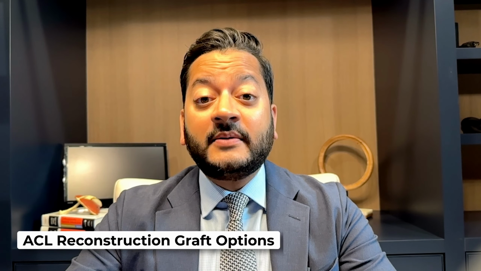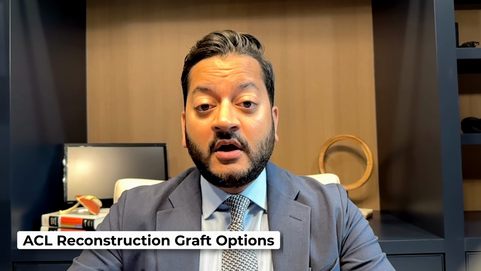There are multiple graft options for ACL reconstruction. However, overall, there are two major categories: allograft tissue and autograft tissue. Allograft tissue is tissue from a tissue bank or a cadaveric graft. We typically reserve this for less active older patients who are having ACL reconstruction.